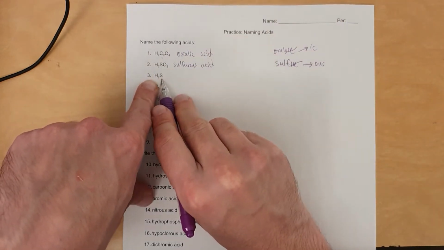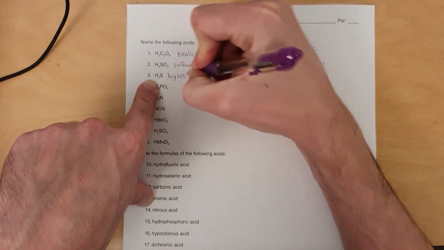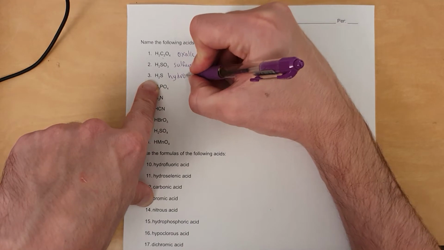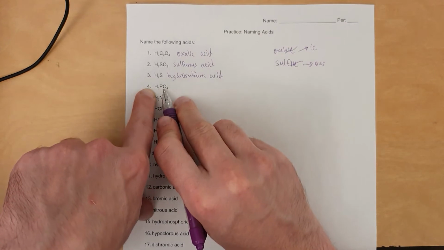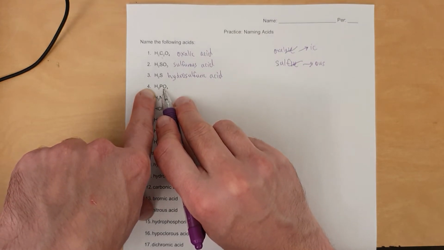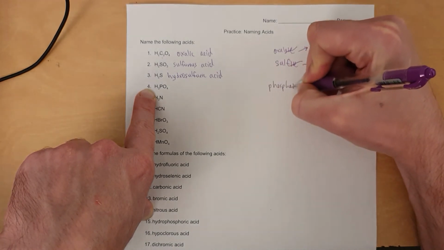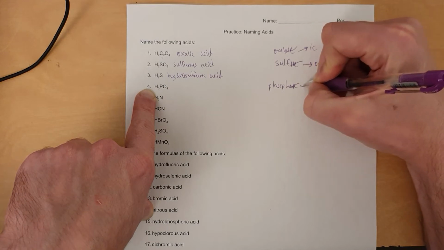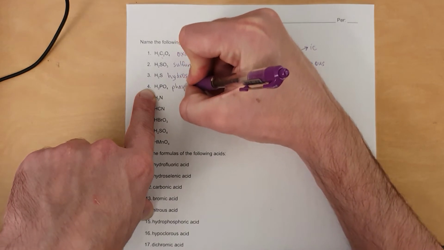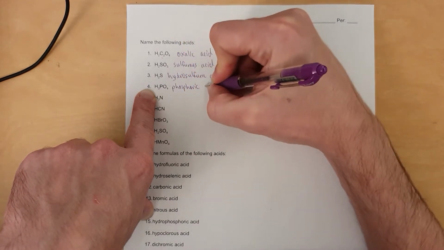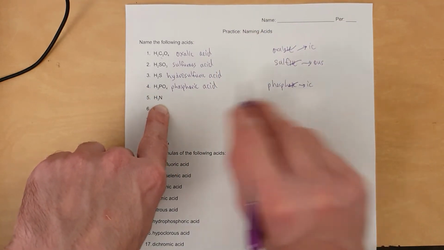Unlike the ones above, this one contains no oxygen, so it starts with hydro, and then because it's based on sulfur, it's hydrosulfuric acid. This next one does not contain hydro because oxygen's in the formula. In fact, it's based on phosphate. And remember, if you ate an acid, you'd say ick, so that means phosphoric acid. A bit irregular also, but it does end in ick, as we would do based on the polyatomic ion.